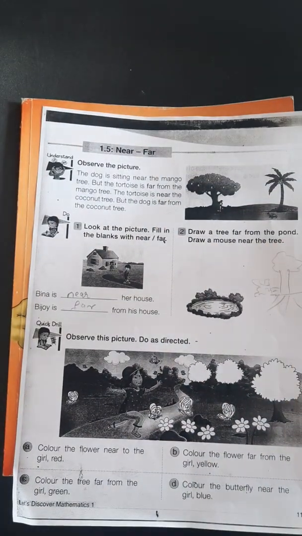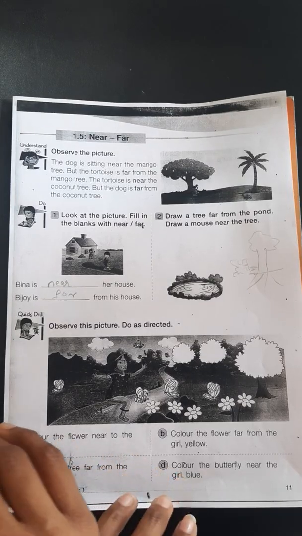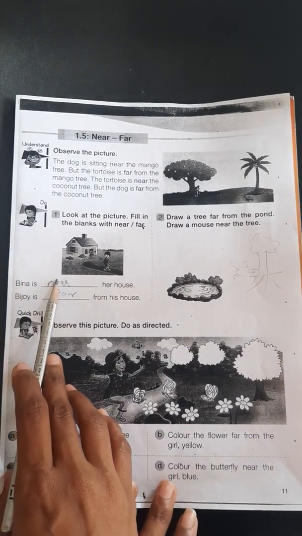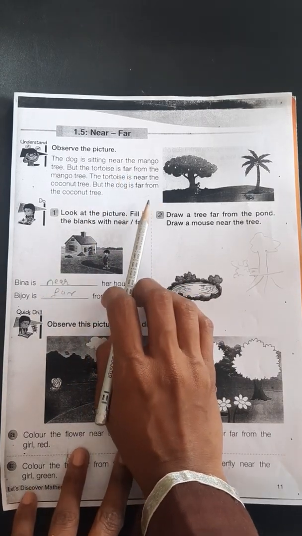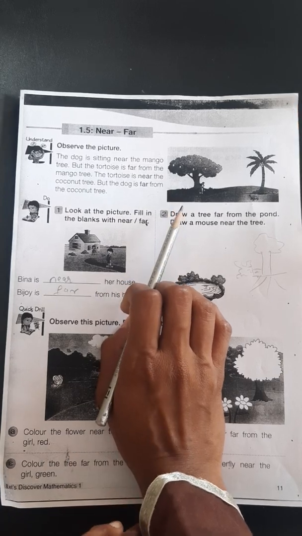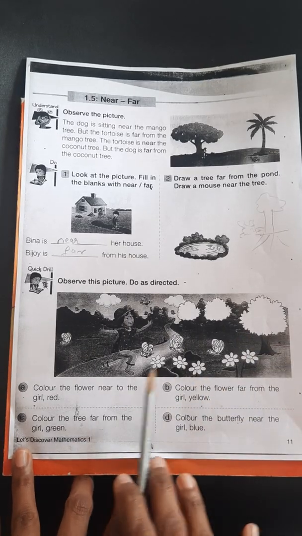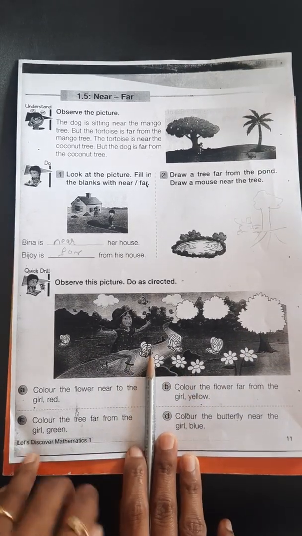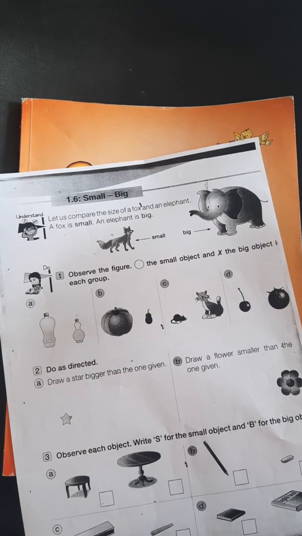Again now, near and far. You studied about near and far. By observing the picture, I have told you which dog was near and which was far. You have colored these butterflies also, yes or no? Now next we will go to small and big.